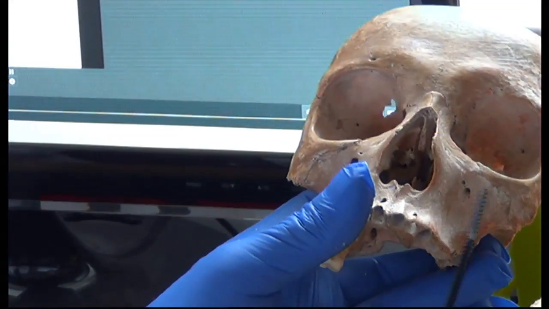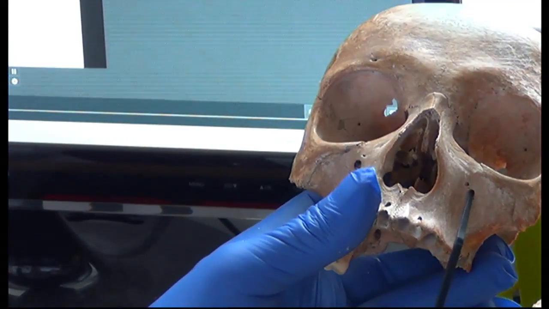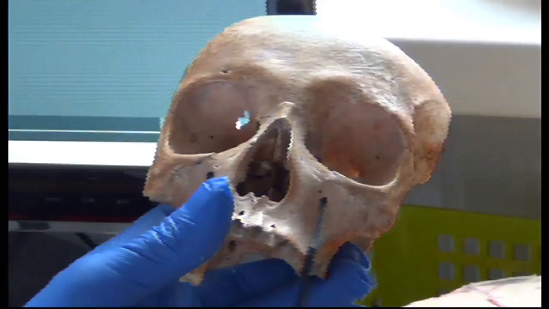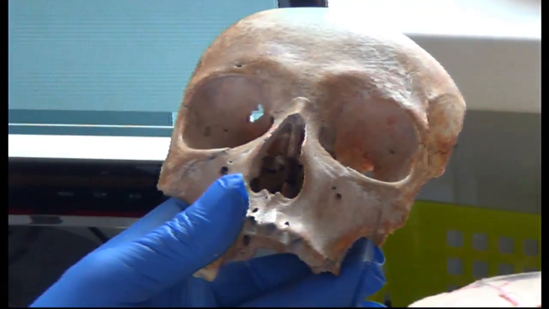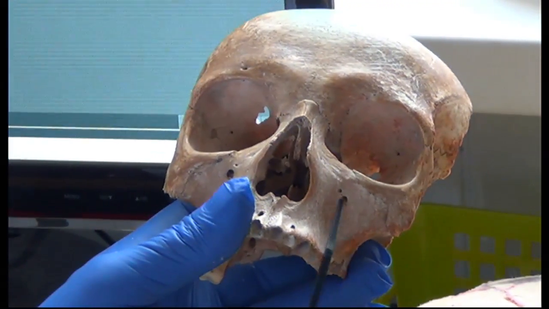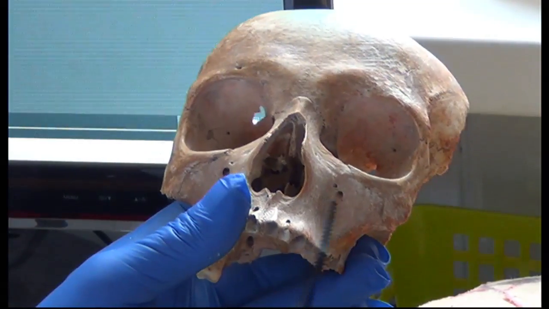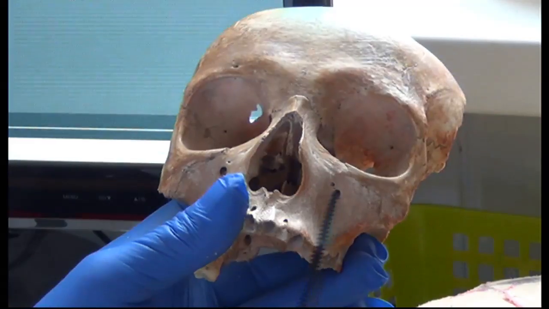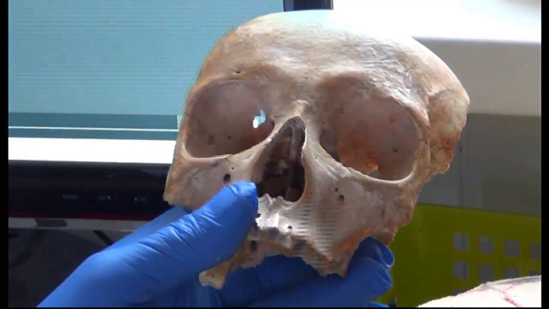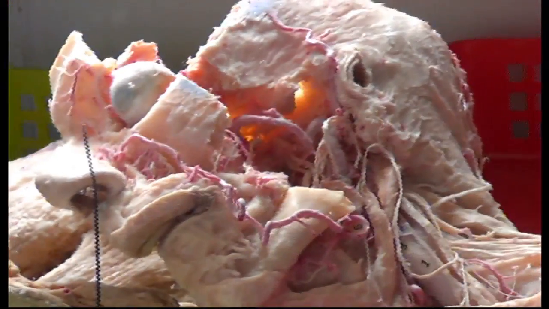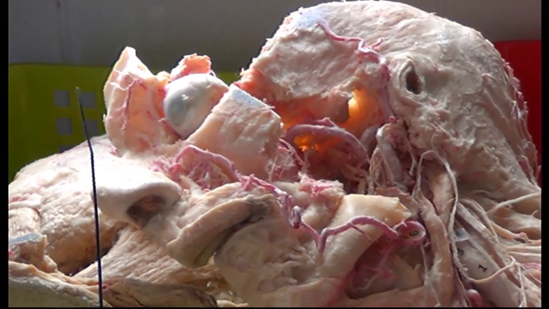And this place you can easily palpate, because nervus infraorbitalis is quite painful when you palpate it, and sometimes you can find the pulse beat here because the artery pulsates.